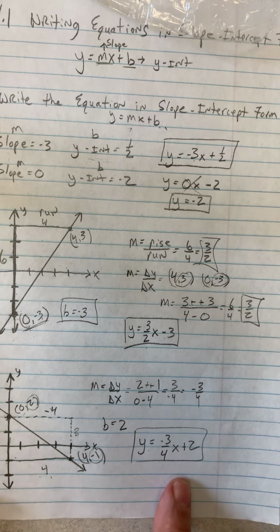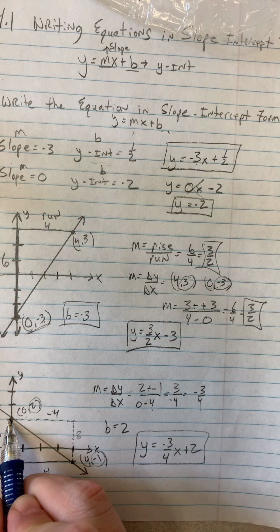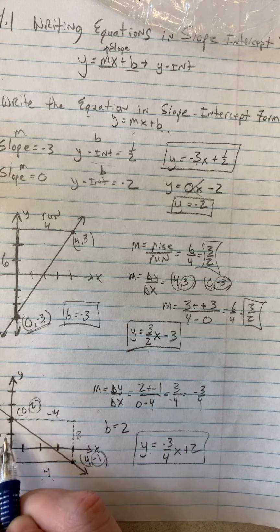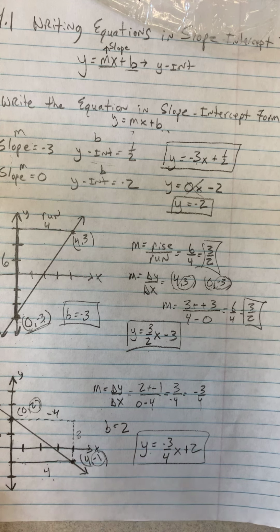And again, go back to y equals mx plus b and graph this. If you were given this equation and said graph it, you could certainly plot 2. Your next point would be a rise of -3, a run of 4, 1, 2, 3, 1, 2, 3, 4. And it gives me that point right there.